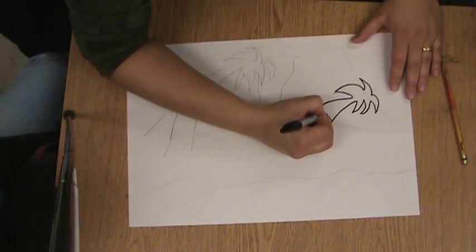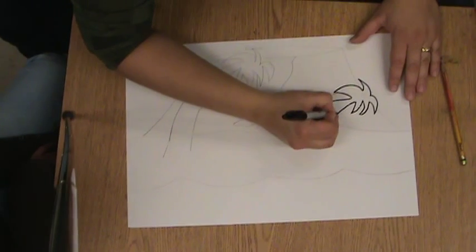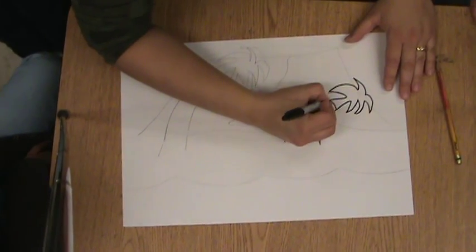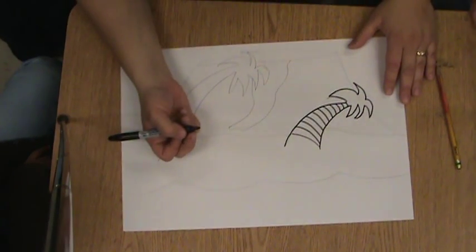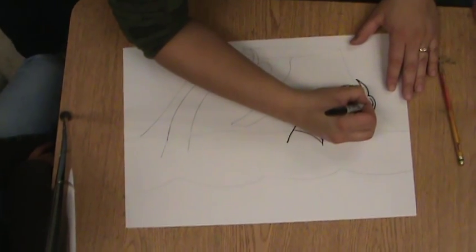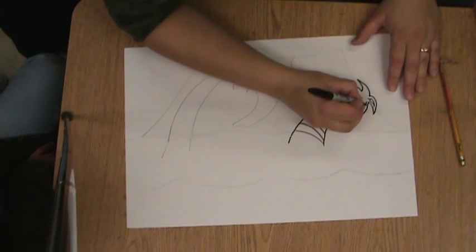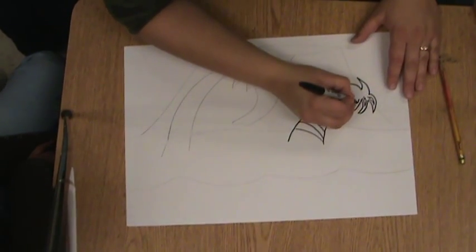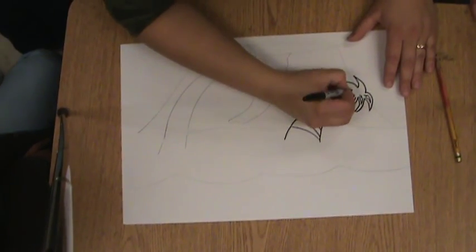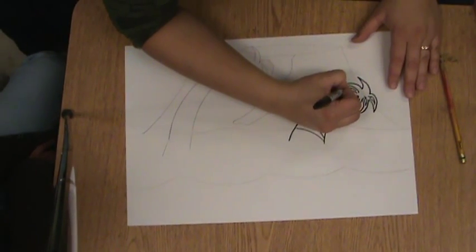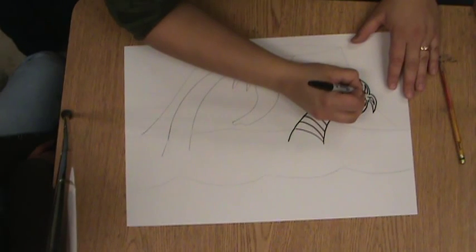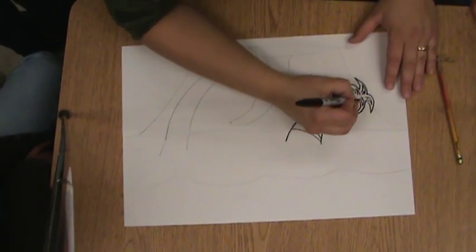So, for the trunk of my palm tree, I'm going to do these curved lines, which is kind of realistic, but then I'm going to abstract it a little bit and I'm going to do these pointed lines for my palm tree here. Oh, that looks beautiful. We're just doing lines.